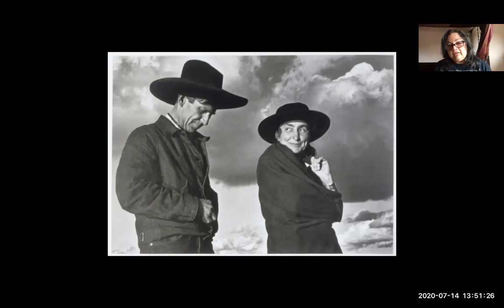And so in this case, the great depth of field works well, putting these subjects in the same plane visually as the clouds.